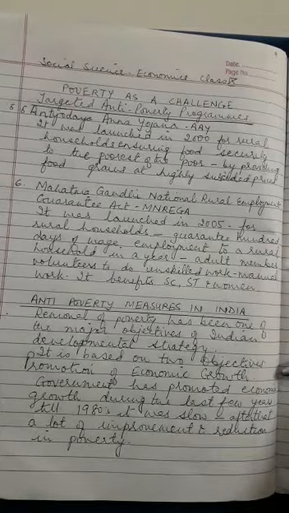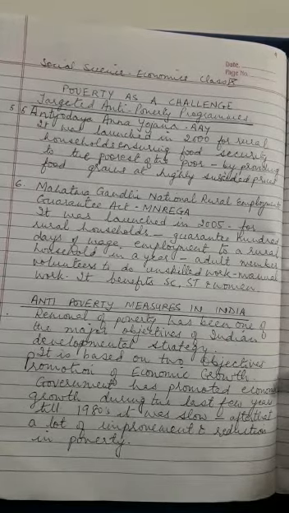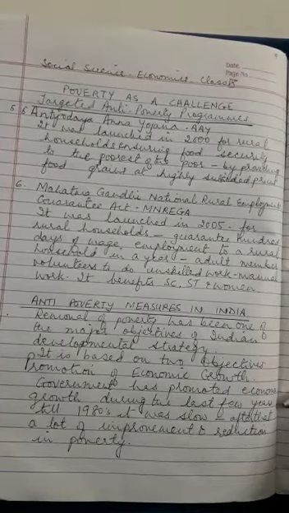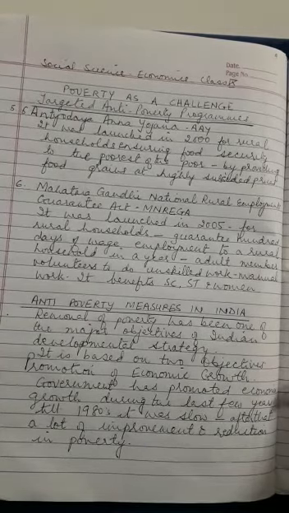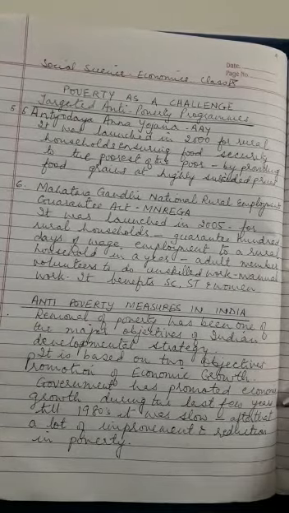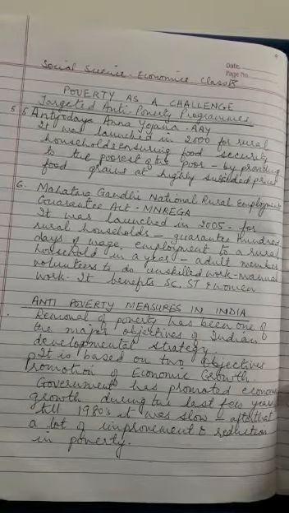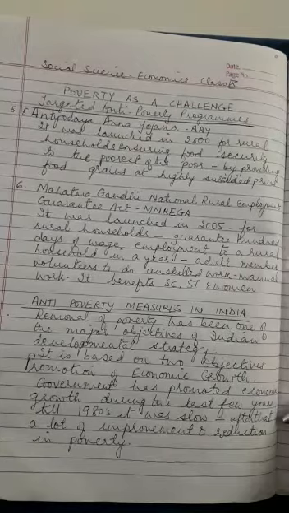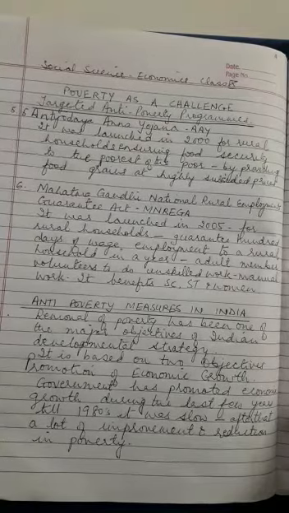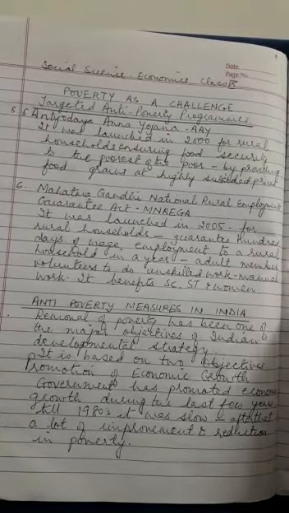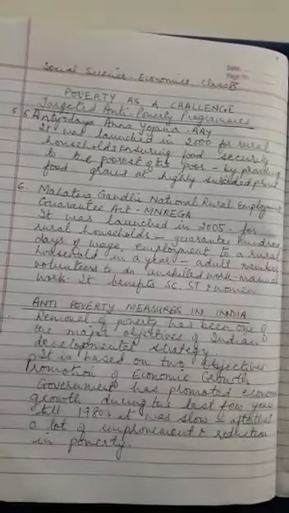The first is promotion of economic growth. The government has promoted economic growth. In the last few years, if we see, there has been a lot of improvement, and the economy has grown, it has prospered also. But till about the 1980s, it was there, but it was slow. So with this economic growth that took place, there was definitely a reduction in poverty among the people.